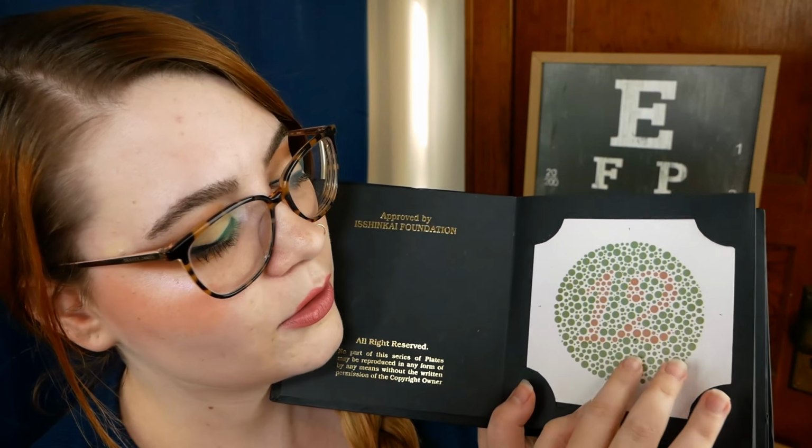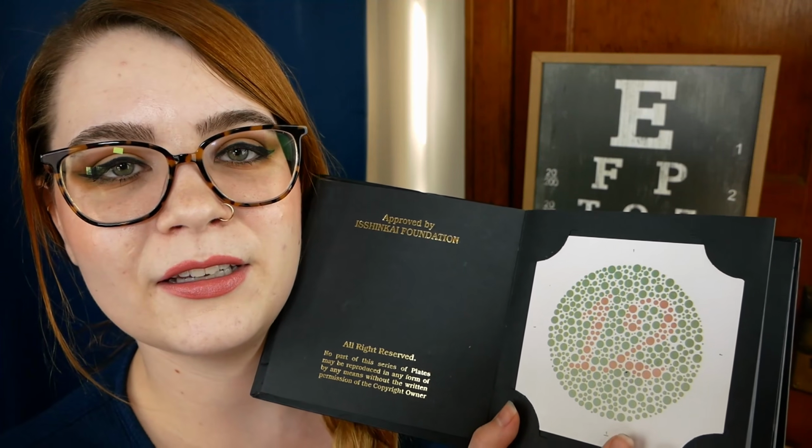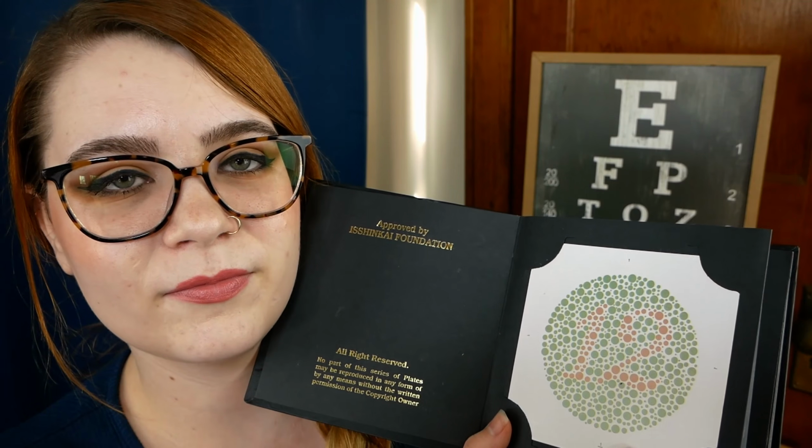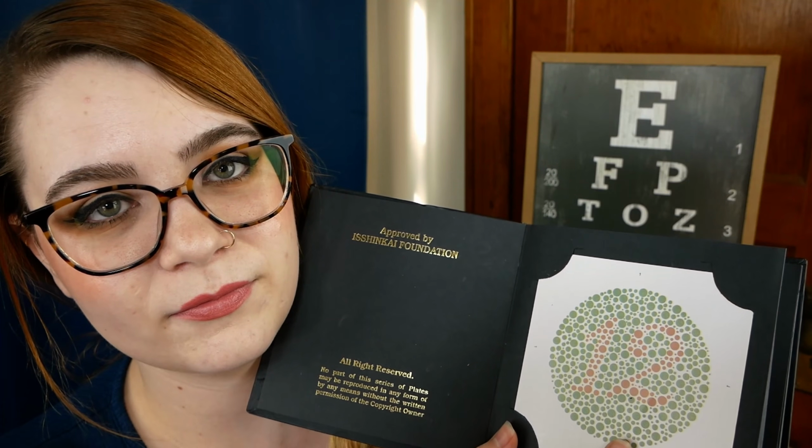So I'm going to be holding up a plate and I'm just going to have you tell me what number you see in the middle. All right? So can you tell me what you see on this plate? What number's in the middle? 12. Okay.